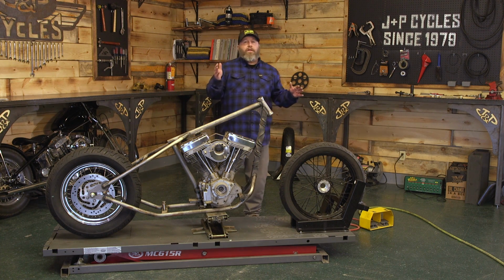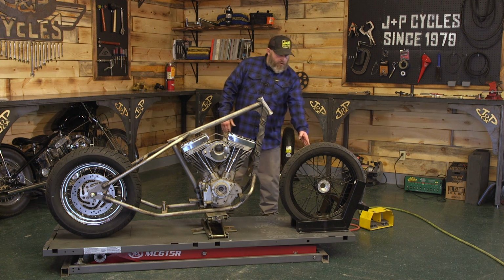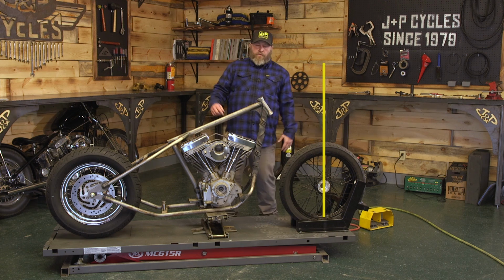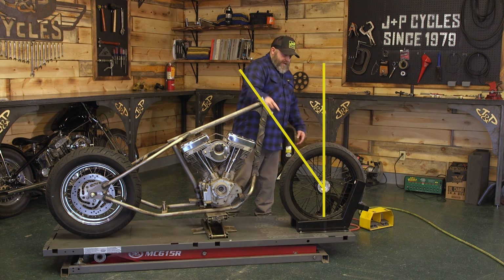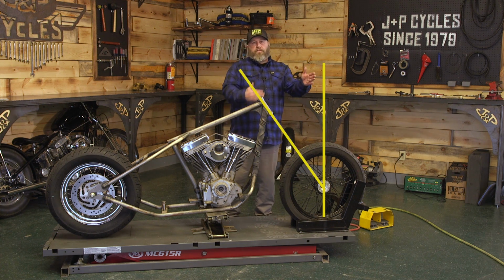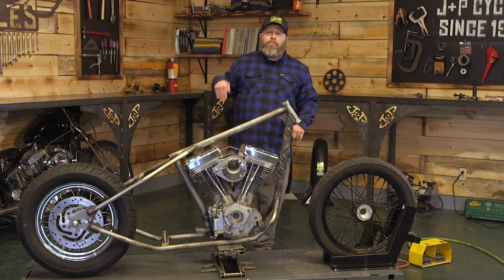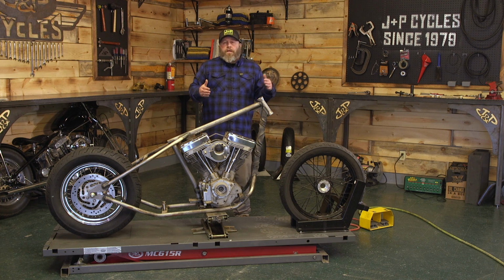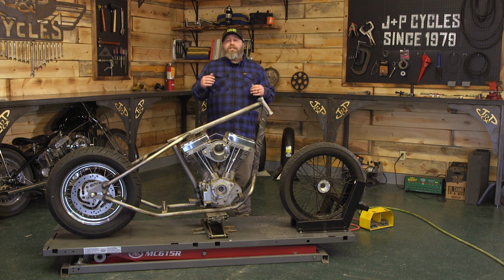Now, let's go up here to something we hear a lot more about, rake and trail, and they are kind of inexorably linked together. And how we figure that rake is there'll be a vertical line through the front axle right here. And then there's going to be another line, an imaginary line that goes through the neck. And they intersect down there at the bottom. And up here we're left with our rake number. And a lot of times on choppers, you'll see bikes that have extreme rake angles, really long front ends kicked way out. Those are bigger rake numbers, whereas conversely, on a sport bike or a supermoto bike, you're going to see more tucked in front ends, steeper rake angles.